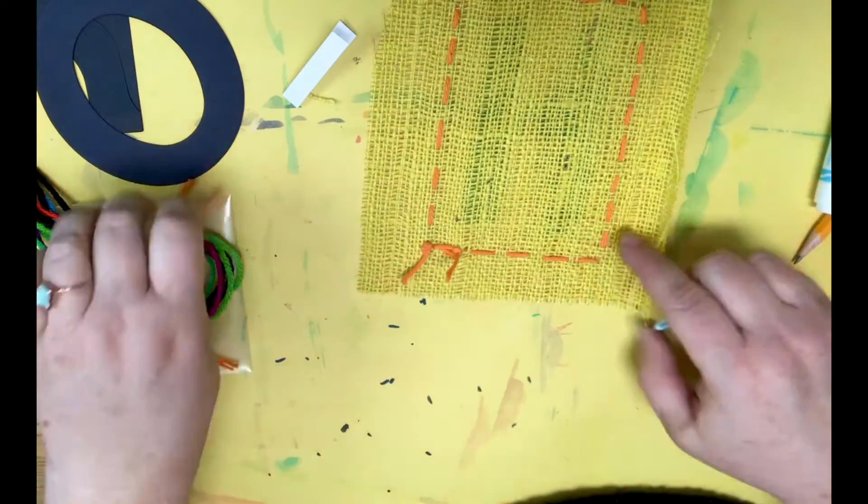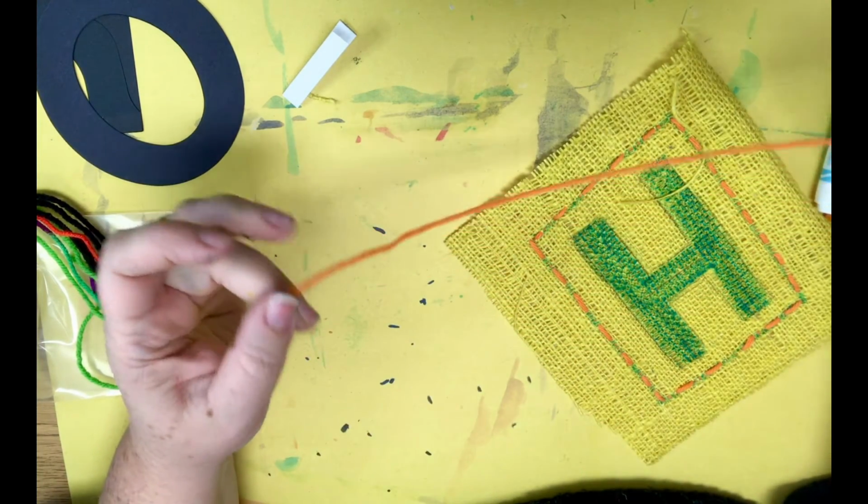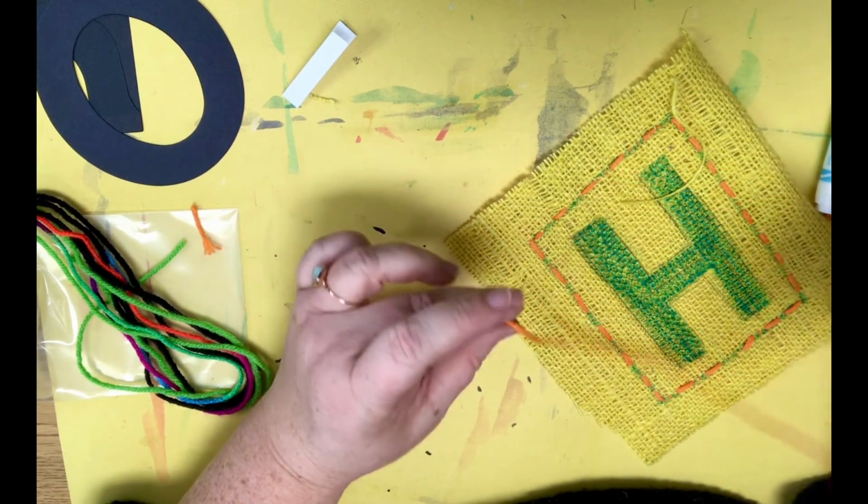And that's it. Take all your extra pieces of yarn, your little piece of white paper, and your needle and put them back into your art packet for our next art zoom. I'll see you then.